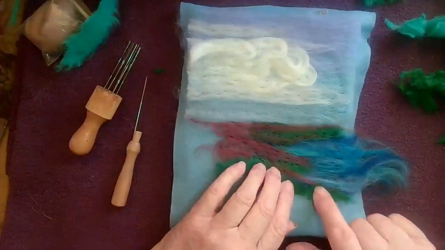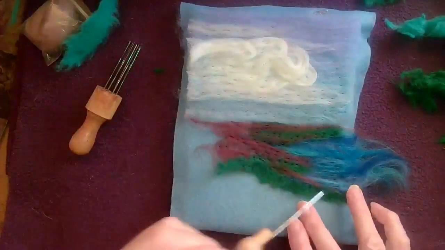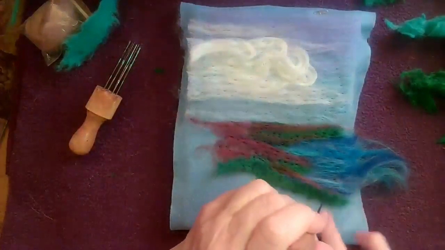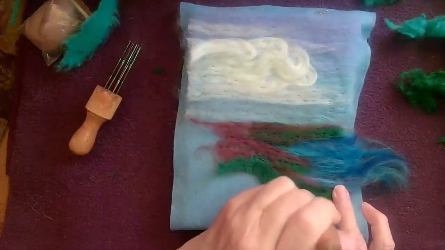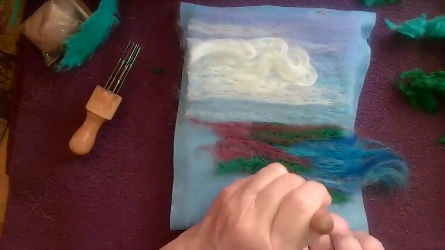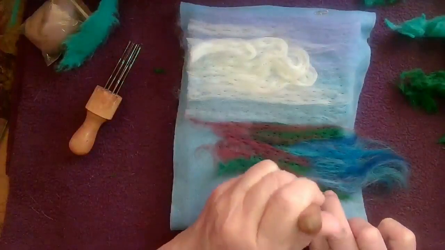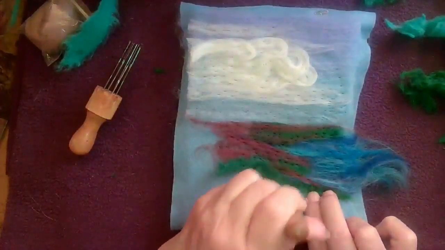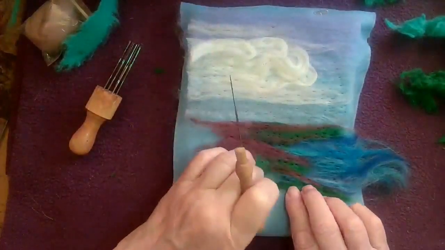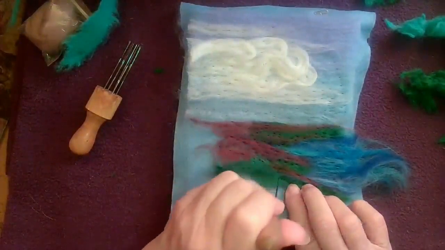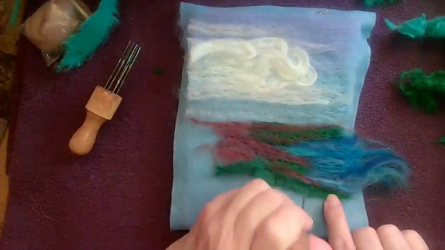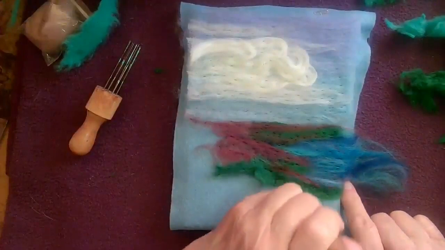I'm going to let this part here stick up a little bit more in front because it's closer. So it can show a little bit more inclination towards the vegetation.